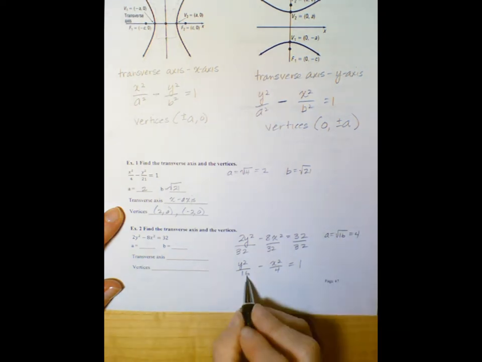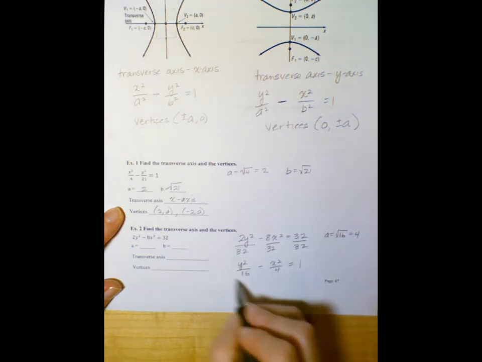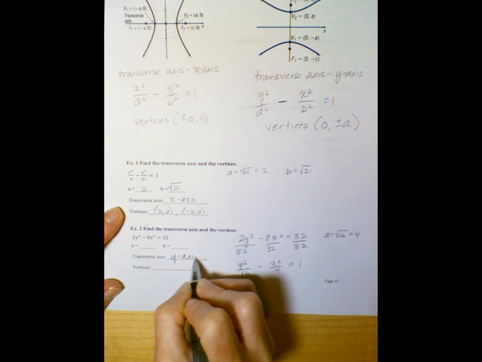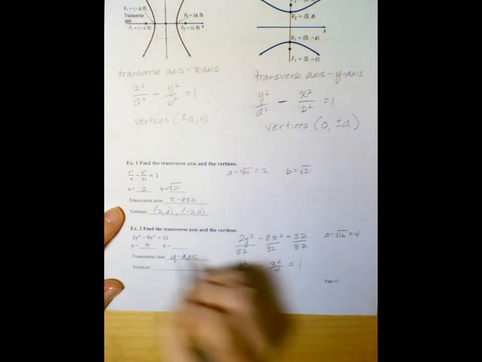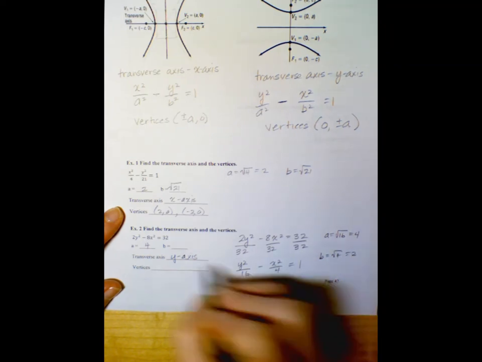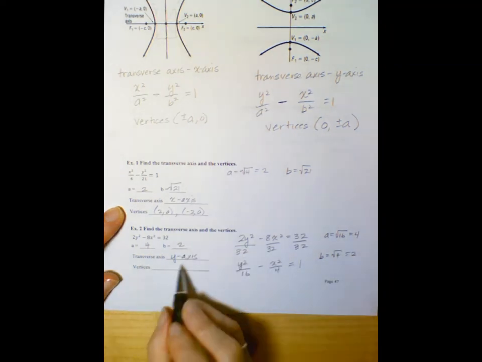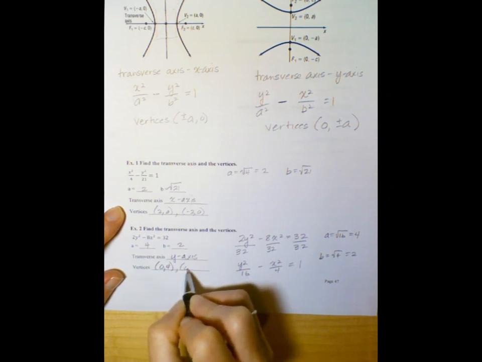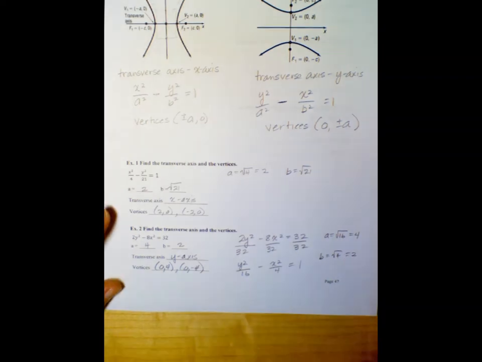How did I know it was the square root of 16? Because that's what's first, right? Because the y-axis is transverse. a is 4, and b is the square root of 4 or 2. So the vertices on the y-axis would be (0, 4) and (0, negative 4).